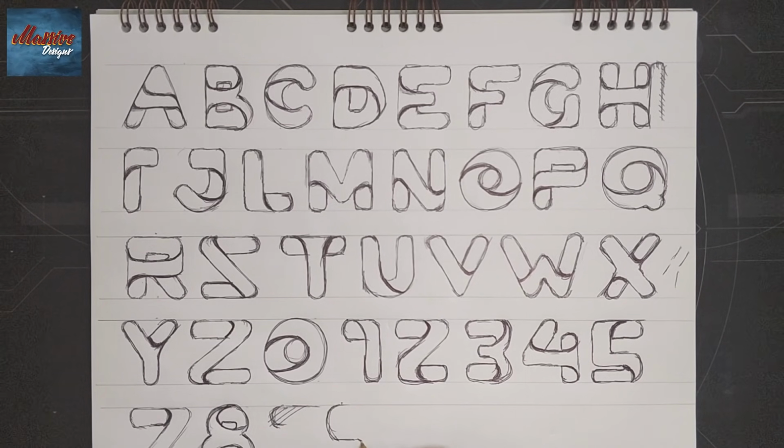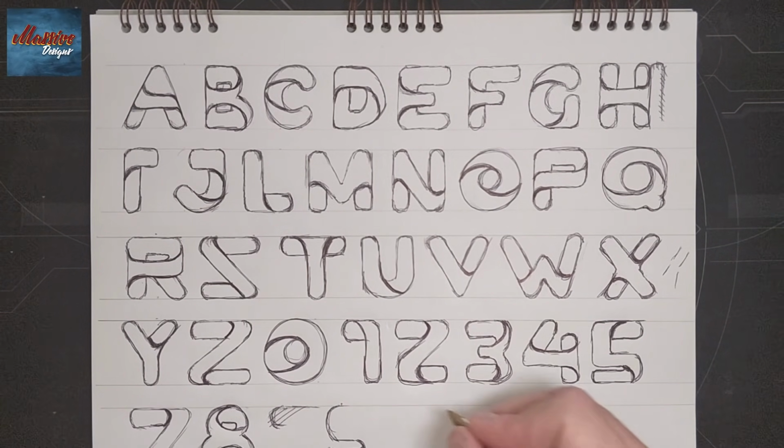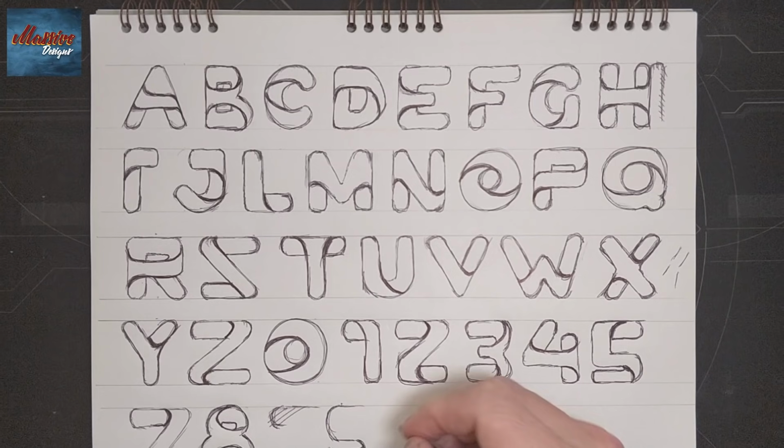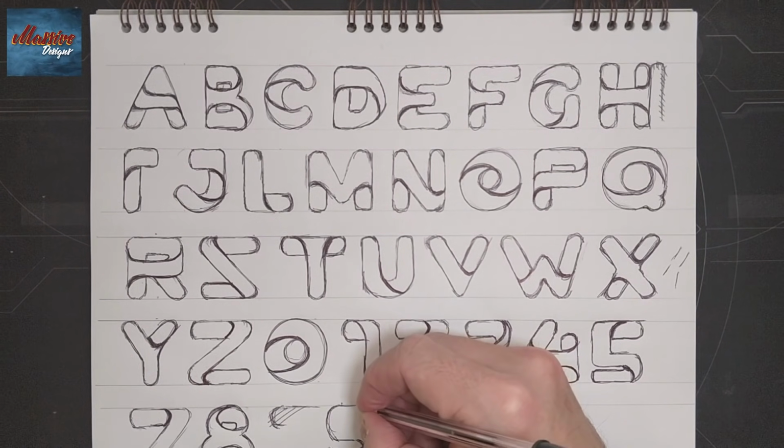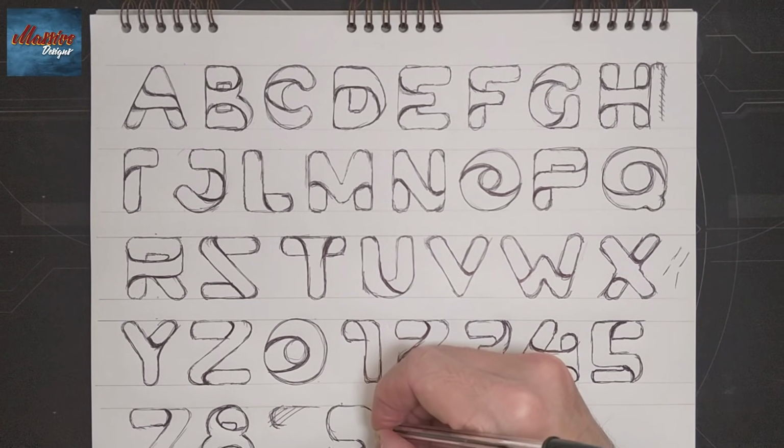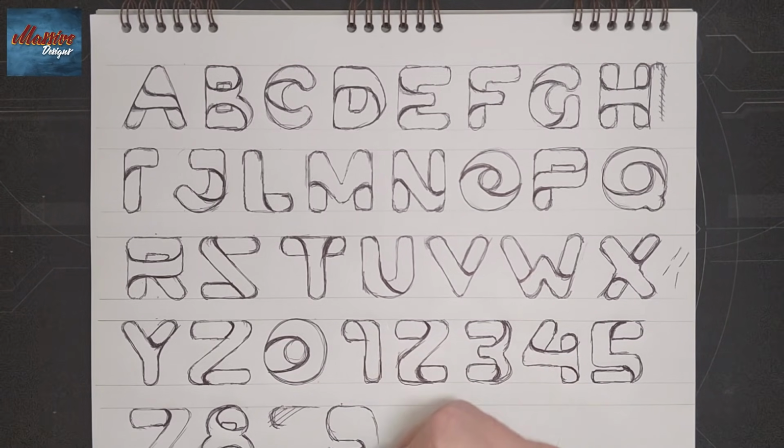Okay, so now it goes the bottom part. Okay, and the leg, we close it like this, and now we can define the outer part something like this.